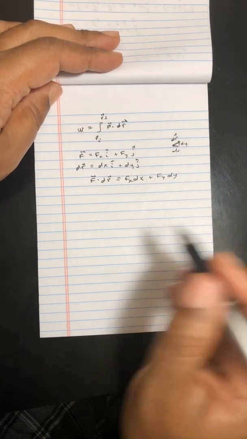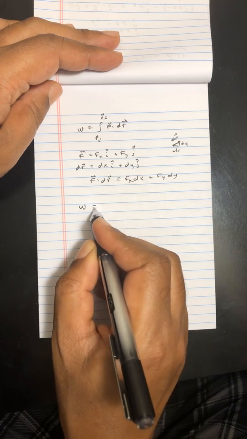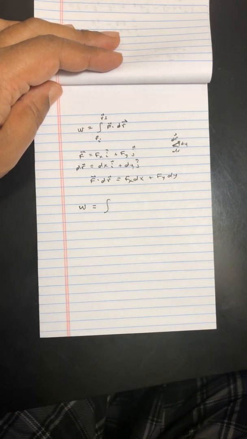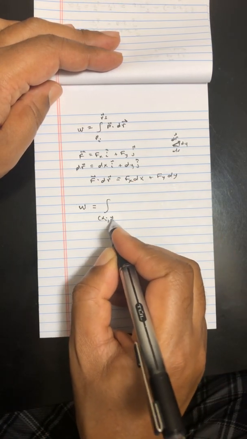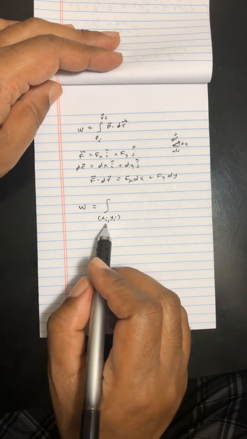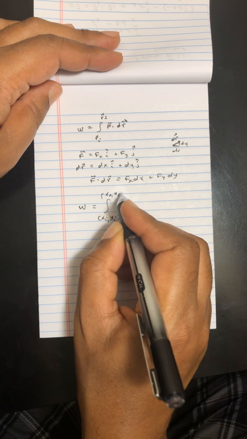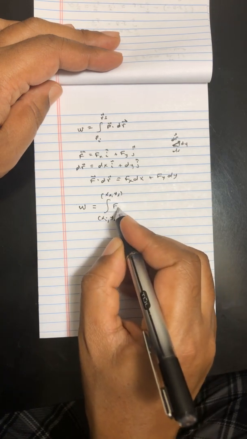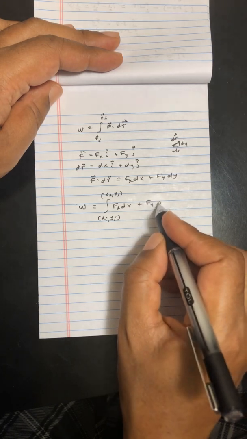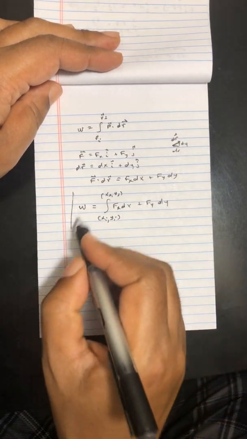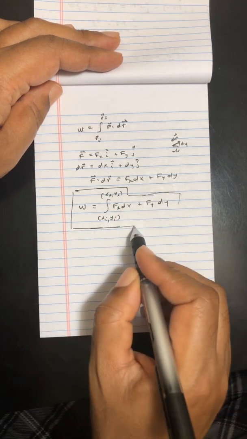So in terms of components, we can write the following formula for work. This is the integral, for the position, maybe we can use xi, yi. This is the initial position vector, and then for this one you can use xf, yf over here, and then you've got the following: Fx dx plus Fy dy. So this is the formula of work in terms of components.